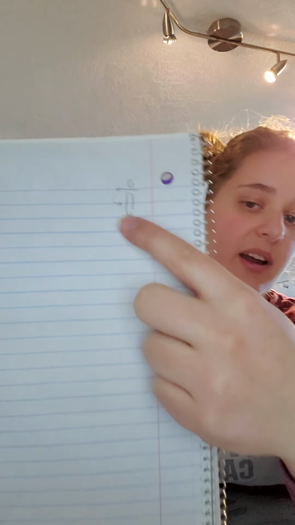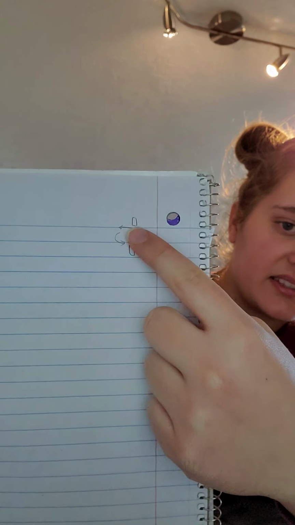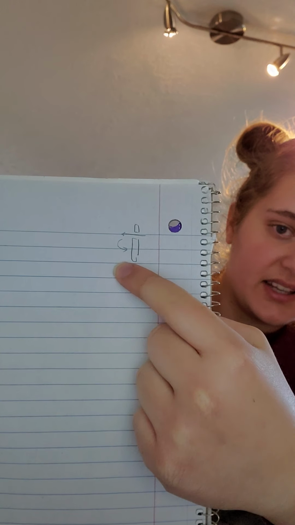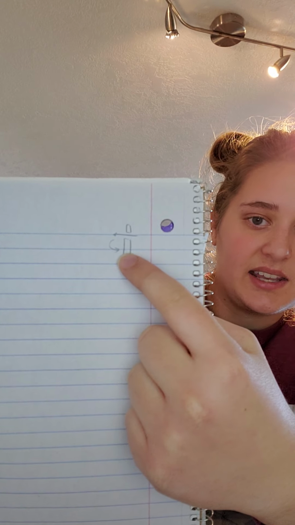So starting with that, I will first draw a really basic diagram of the spectrometer, and it's going to look like this: a smaller and a larger portion, and then it's going to be going out with a certain velocity which is given to us, and then it's going to hit this one.